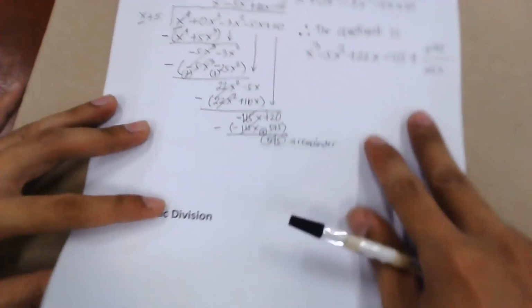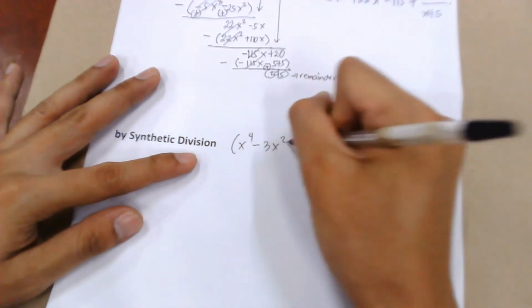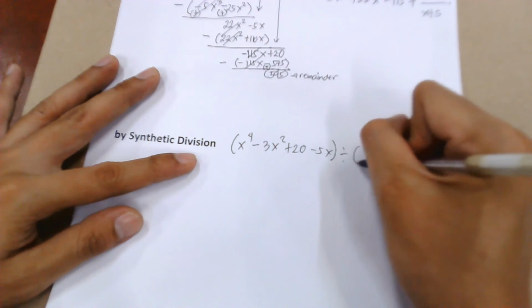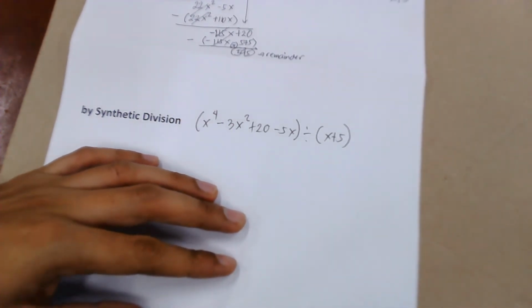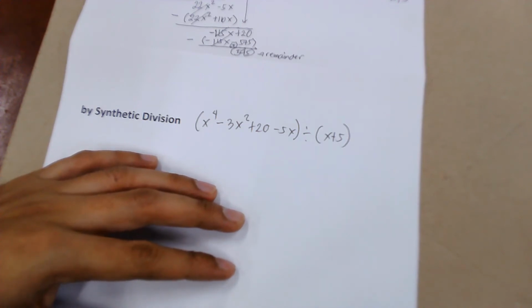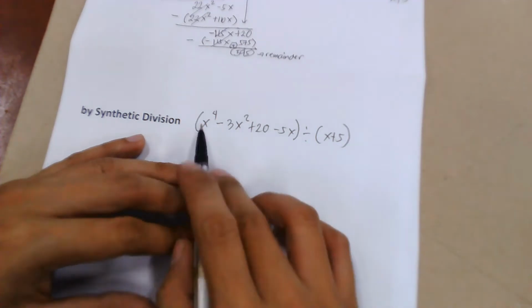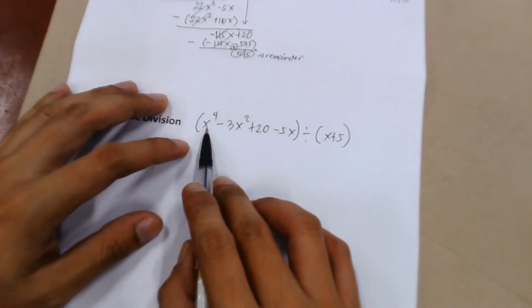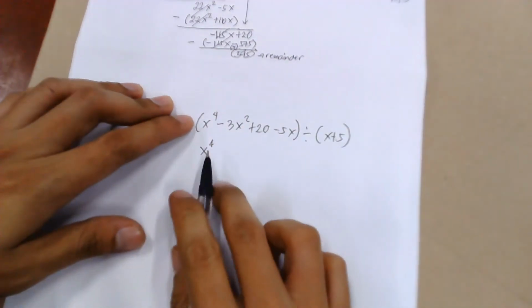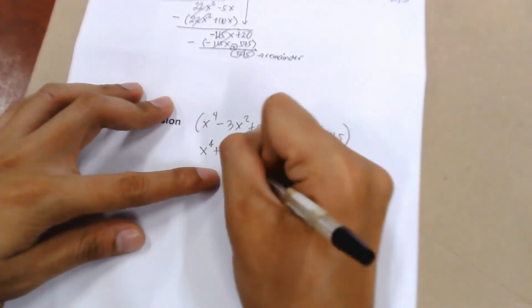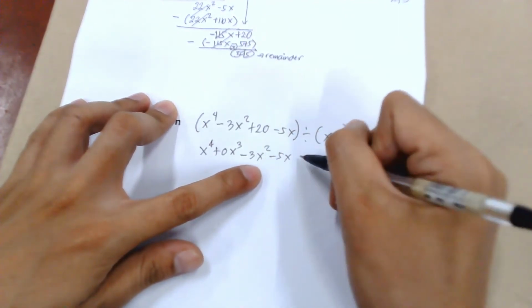Now let's try to solve this one using synthetic division. So we have x to the power 4 minus 3x squared plus 20 minus 5x divided by x plus 5. The same process, we need to arrange this in descending order of powers, and if there are missing terms, we need to fill them in with a 0. Okay, so we have here the dividend. It is not yet arranged in descending order of powers, and exponent 3 is missing. So we will write x to the power 4. There is no cube, so we will add 0x cubed. Next is minus 3x squared. Next is minus 5x, then plus 20.